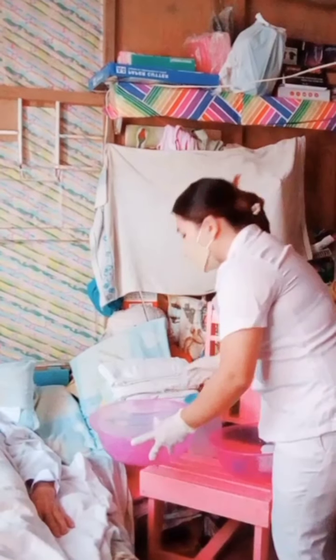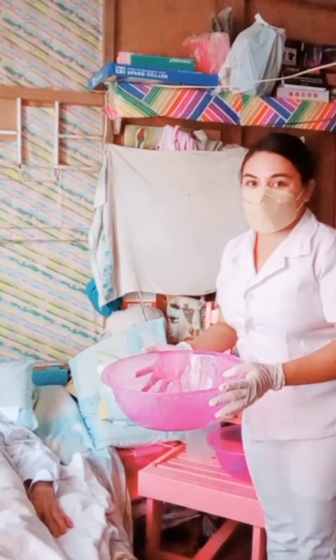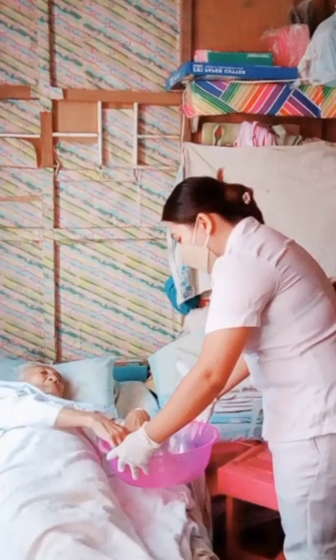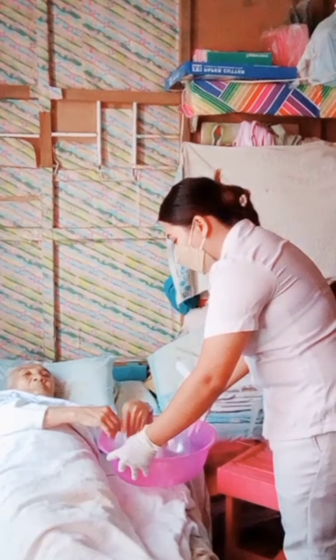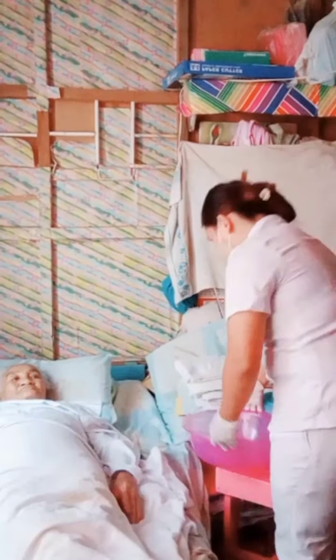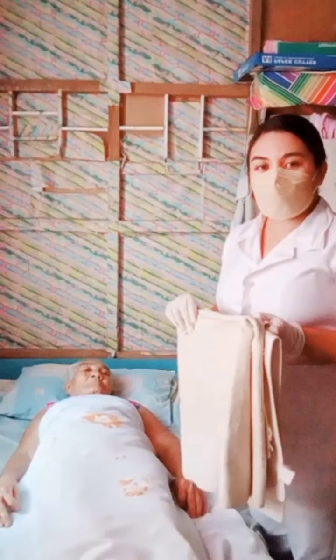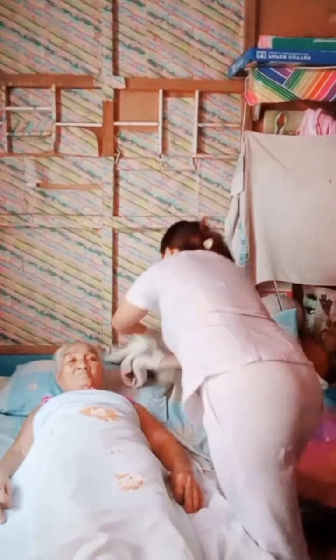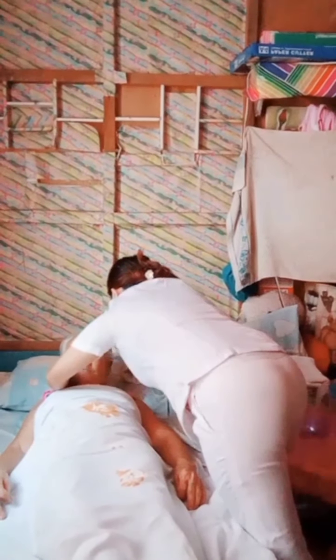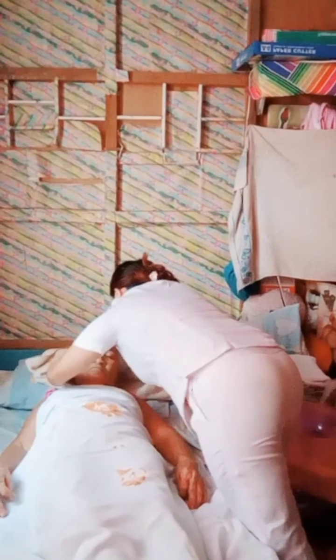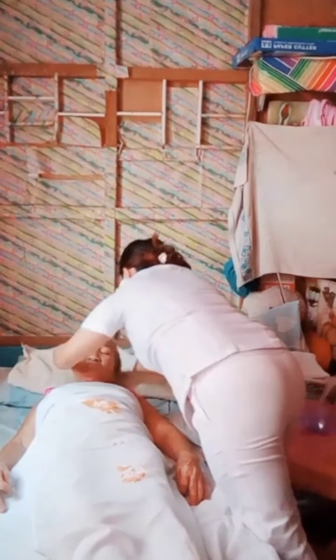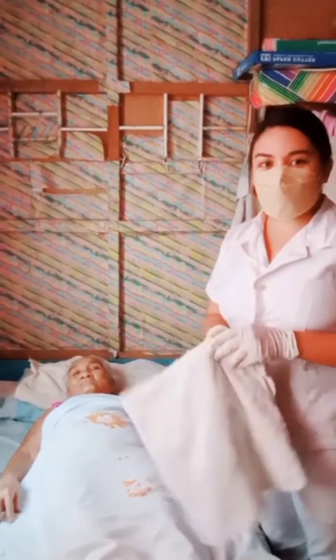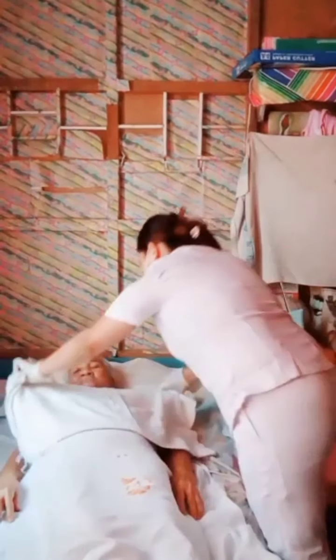Next step is to get the basin, which is full of water. Let the client check the temperature of the water if it is comfortable to them. Is it okay? And also put a big towel under her head, and a towel over her chest. Let's now proceed in making the bed bath.